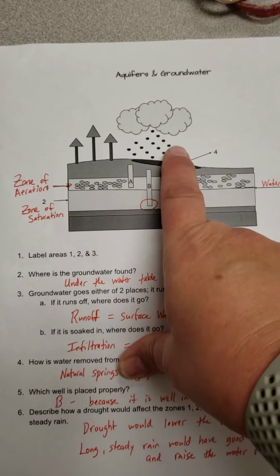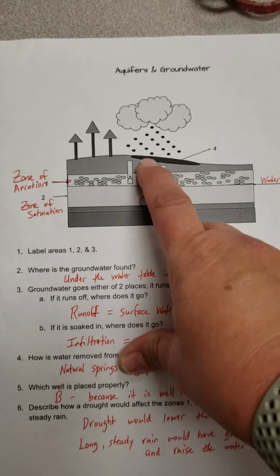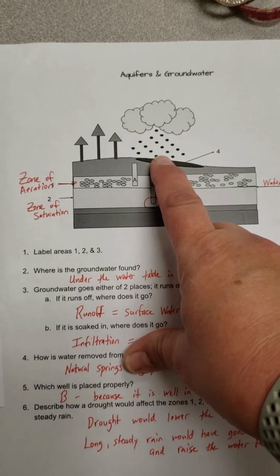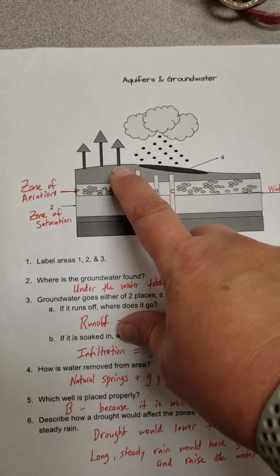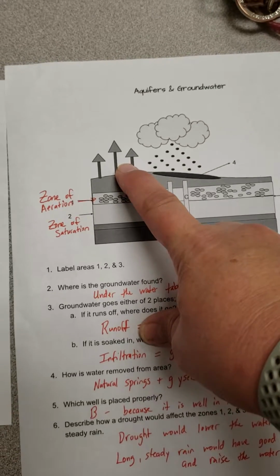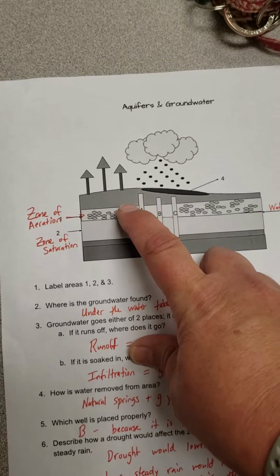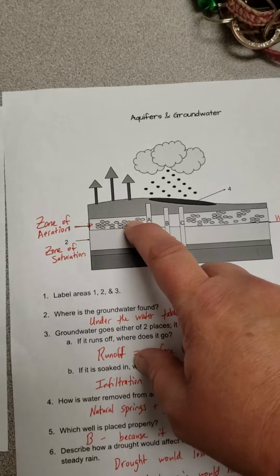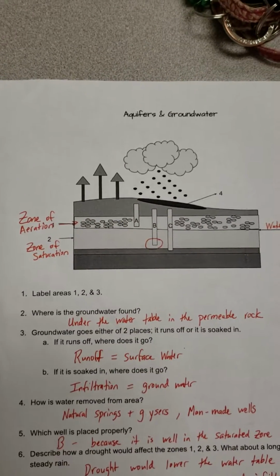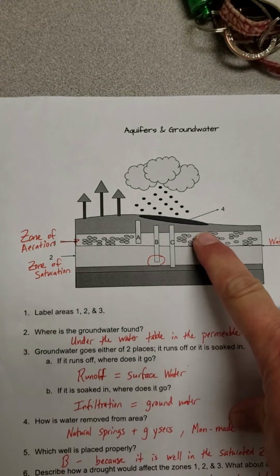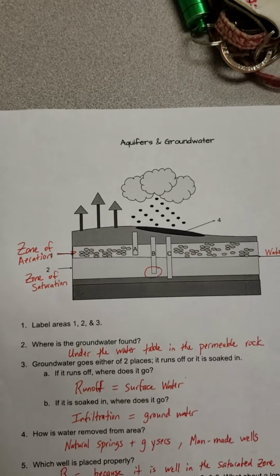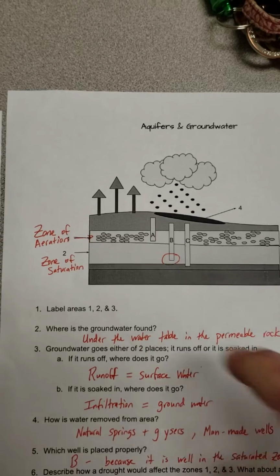All right, so we look once again here and we see our precipitation falling here on the land, and we've got our runoff, and we've got our infiltration. We've got our water flowing down into the soil, and we've got our plants here that are soaking up our water. This top area of the soil is going to be called the zone of aeration. Remember, that's the area that has some water in it. You can see the water molecules here, but it also has some air in it because it's not completely saturated.